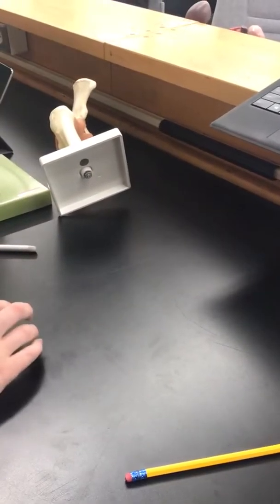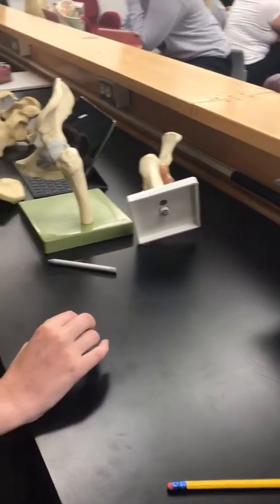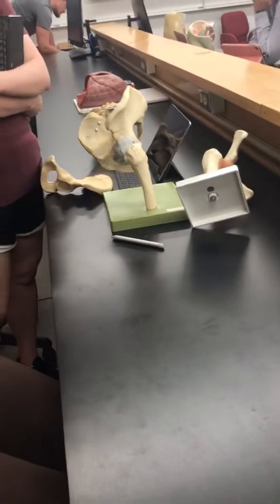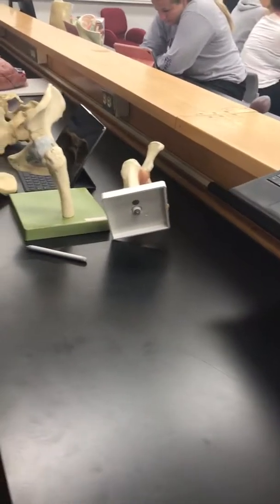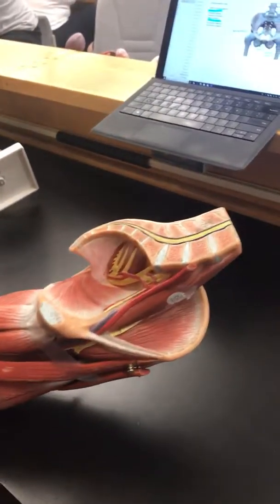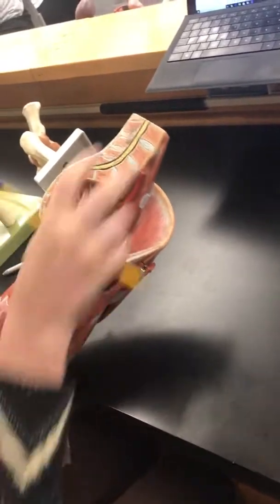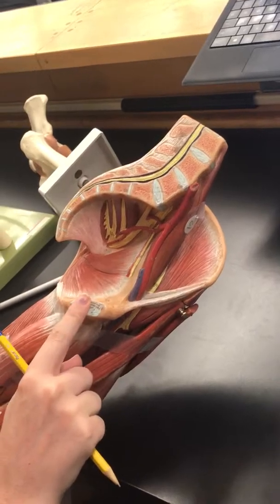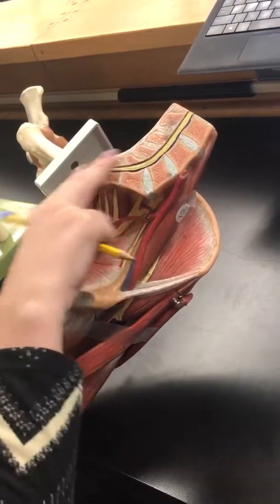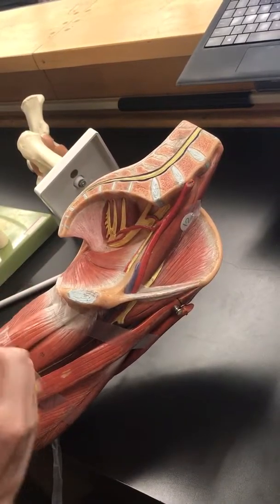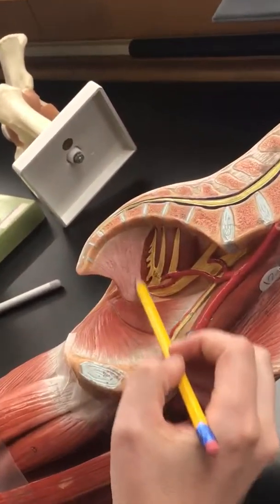You can also, if you pass me that red leg, the big red leg. Alright, so if you look at this thing here, this is obviously a median section, so you can see the pubic symphysis, the sacrum here, the sacral promontory here, the coccyx, but you can also see this thing here.